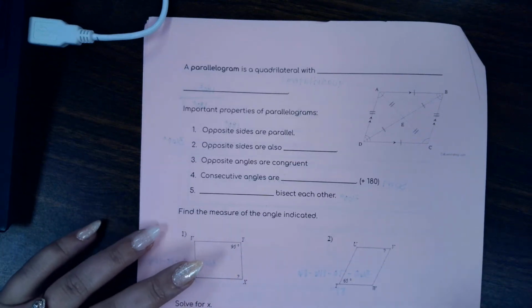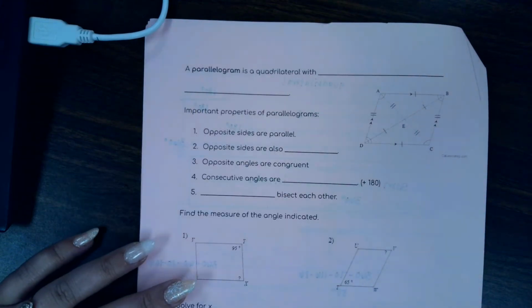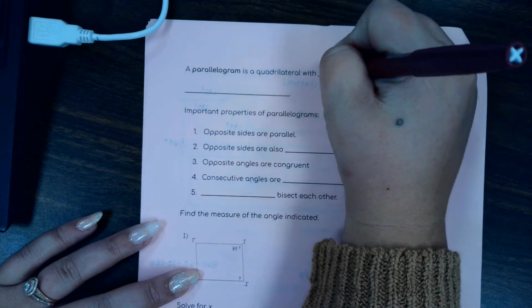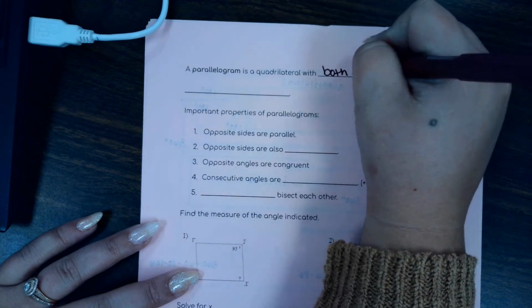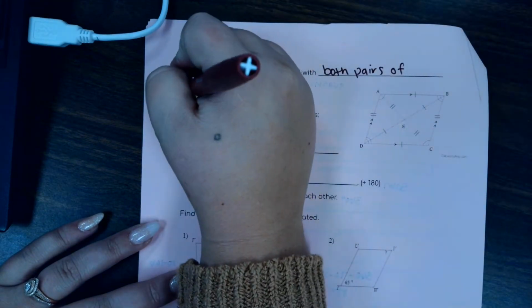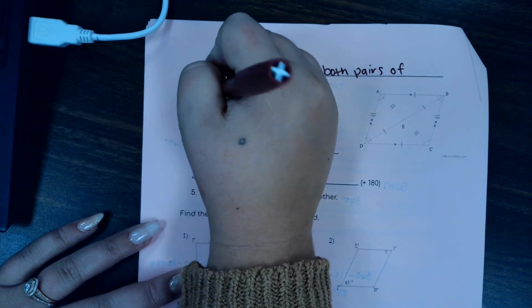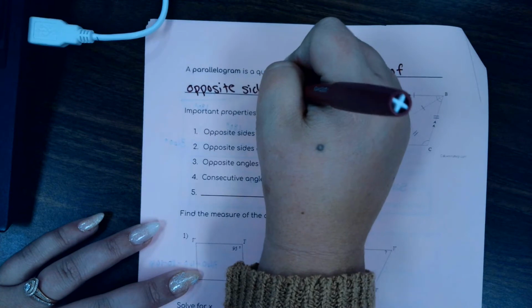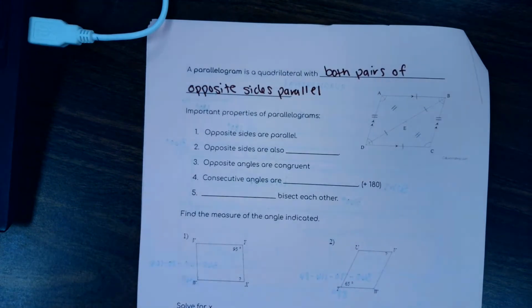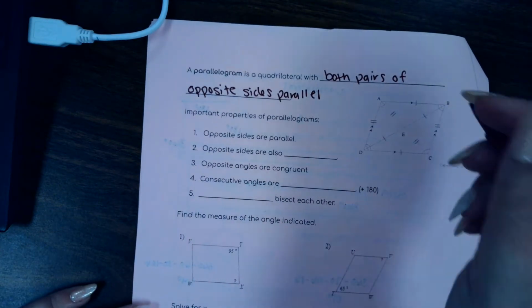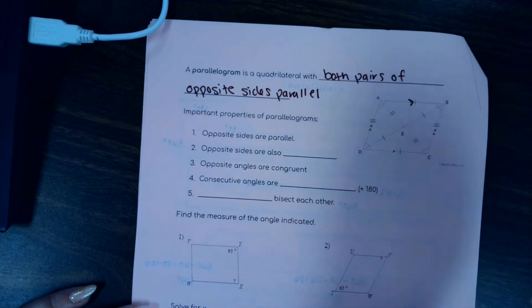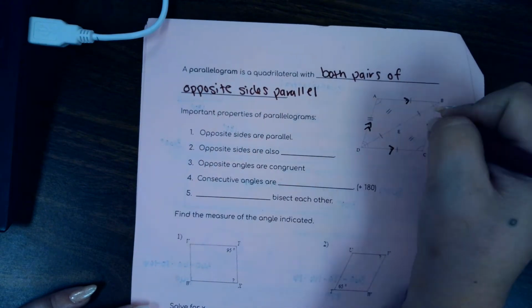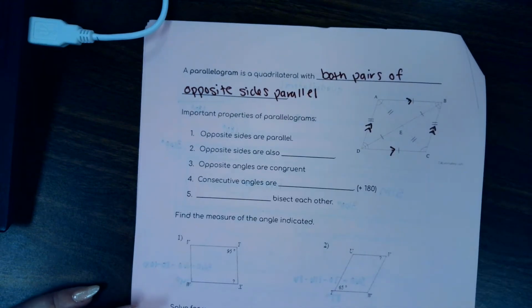Today we are going to be talking about a parallelogram. A parallelogram is a quadrilateral with both pairs of opposite sides parallel. So that means in this parallelogram over here, these little arrows are telling you that AB is parallel to DC and AD is parallel to BC.